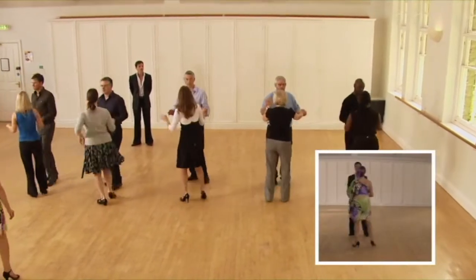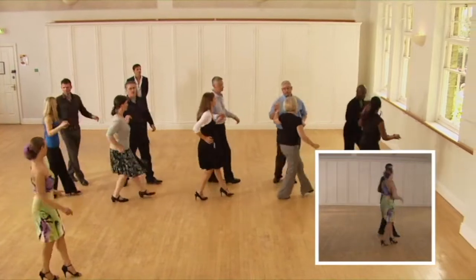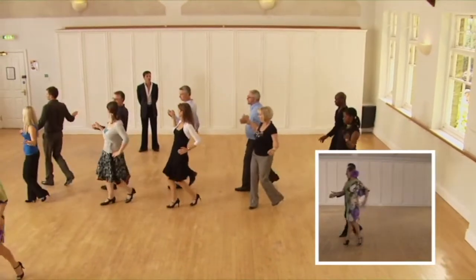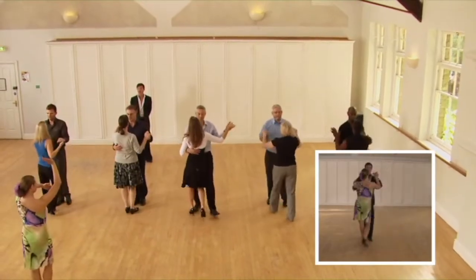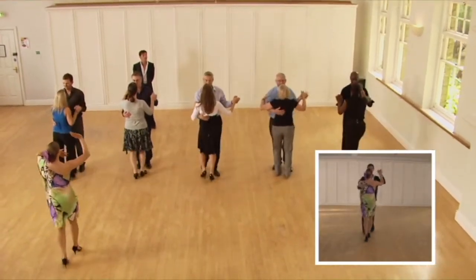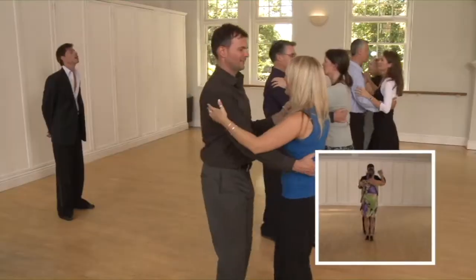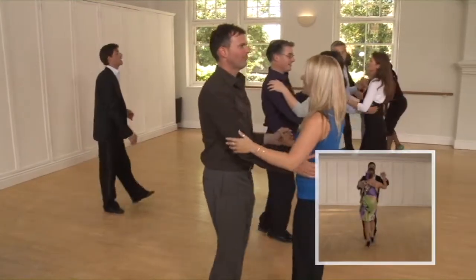Rock, step, cha, cha, cha. Rock, step, cha, cha, cha. Rock, step. Turn the girl. Under the arm. Close position. Start again. Basic step. Cha, cha, cha. Rock, step. Excellent, excellent. Okay.